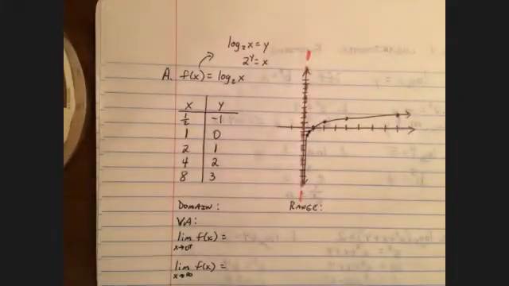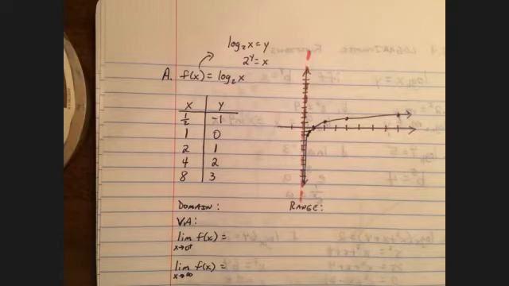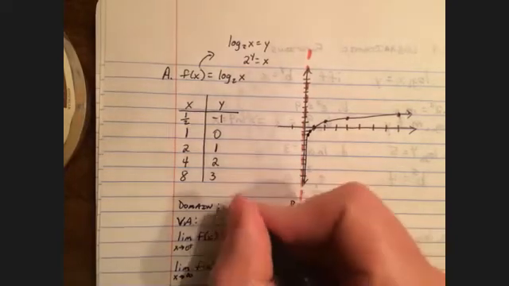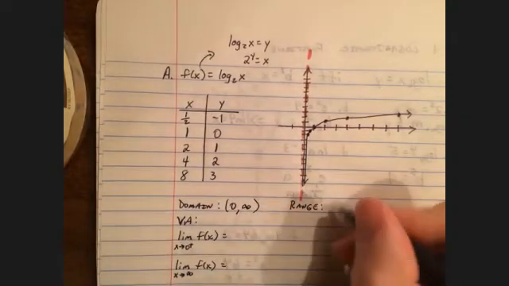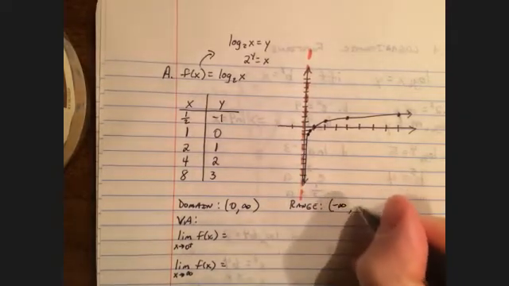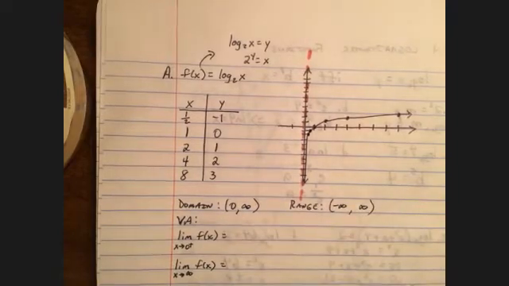So kind of like with exponentials, it's probably a good idea to graph that vertical asymptote first. But for our first problem, I just want to do it this way. But having that vertical asymptote plotted helps us out a lot, especially when we start doing transformations. All right, so looking at domain, it goes to the left. It gets really close to 0, but doesn't touch it. And then it goes to the right forever. The range, it goes down forever and it goes up forever. So negative infinity to infinity. And then our domain is 0 to infinity.